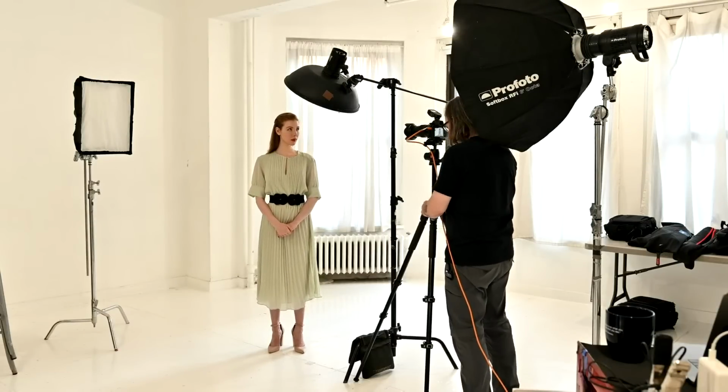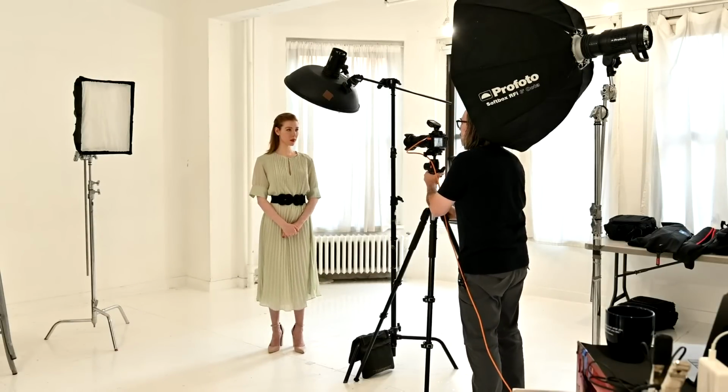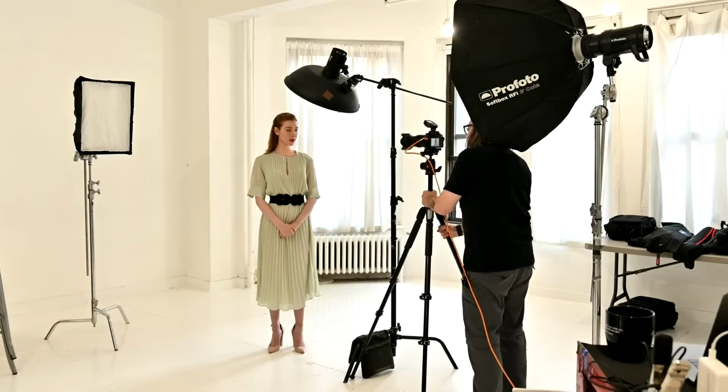What is the right angle or height to get catch lights?